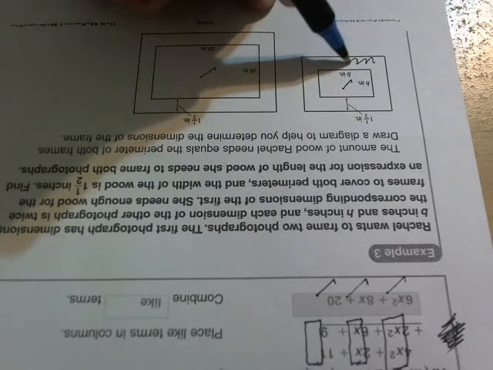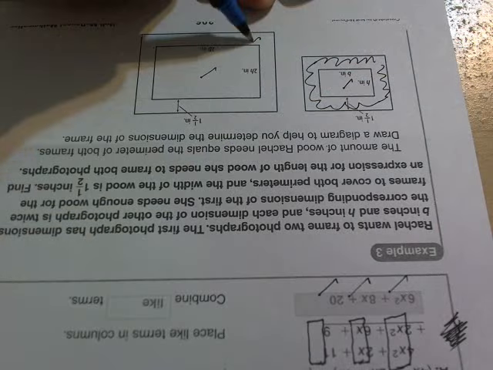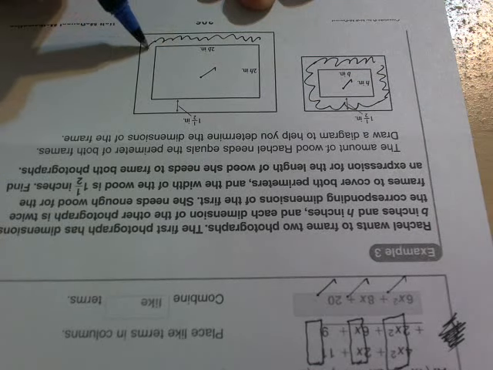Now what you see here on the outside in both drawings, the small one on the left and the larger one on the right, is the piece of wood framework that goes around the shape. What the question said right here is that that piece of wood is 1.5 inches wide.